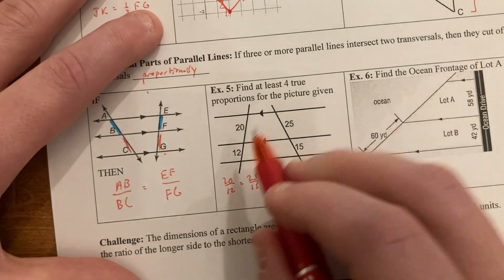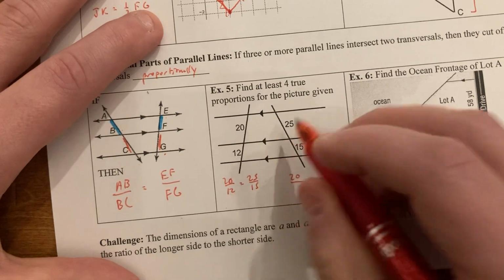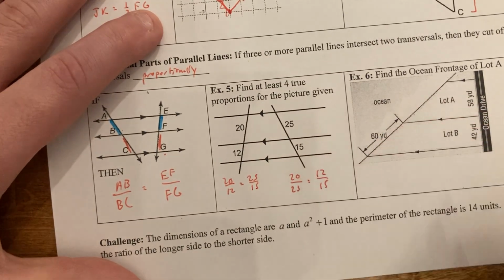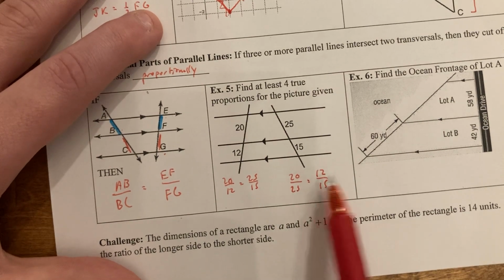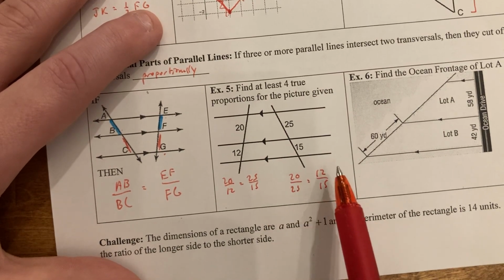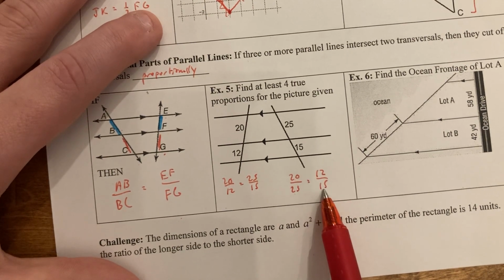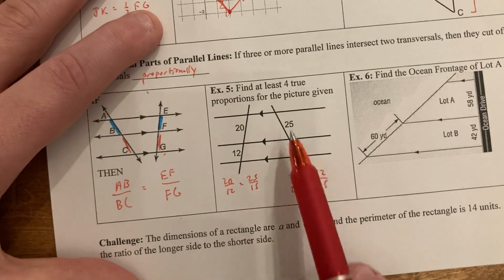You could do 20 is to 25 as 12 is to 15. That works, and that reduces as well. This is 4 5s, 5 5s, 4 3s, 5 3s. You can cross multiply to check it if you want. There's all kinds of proportions. There's more in here.